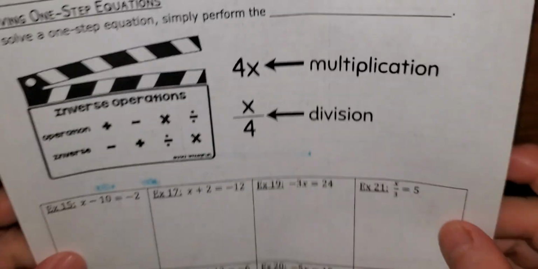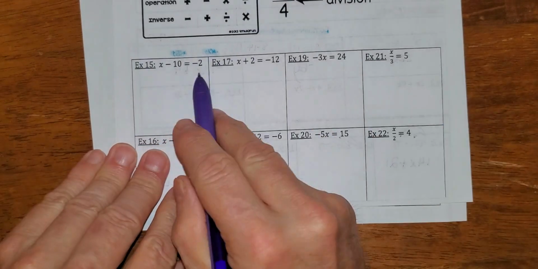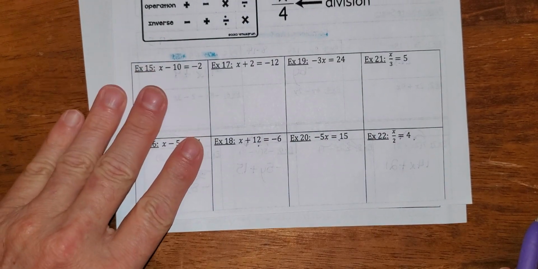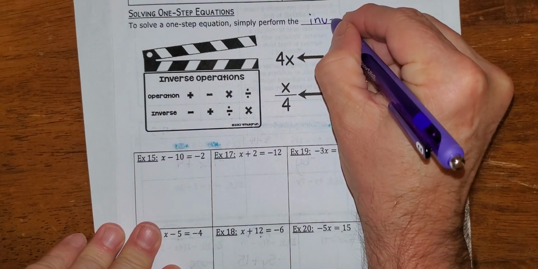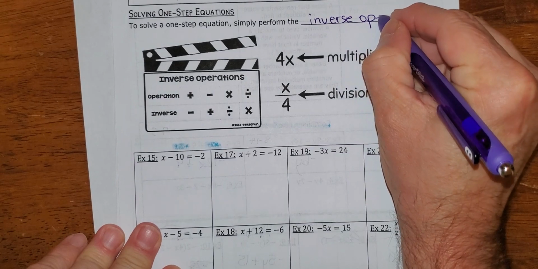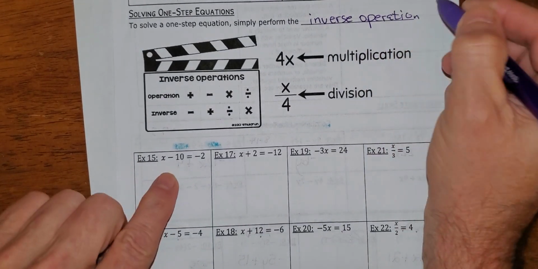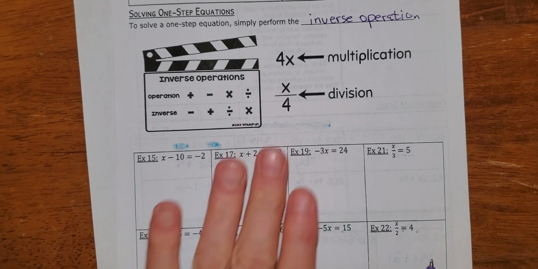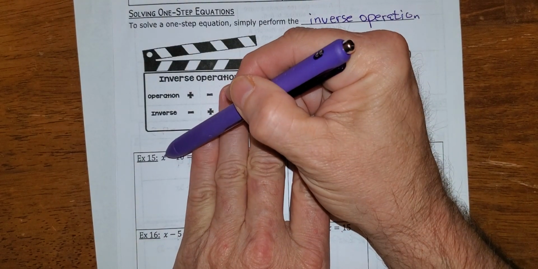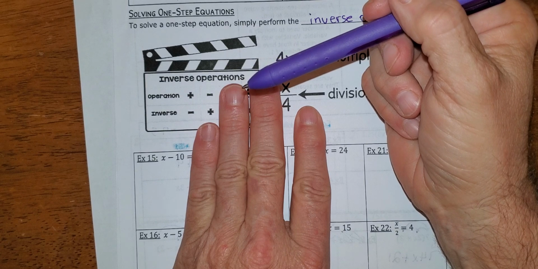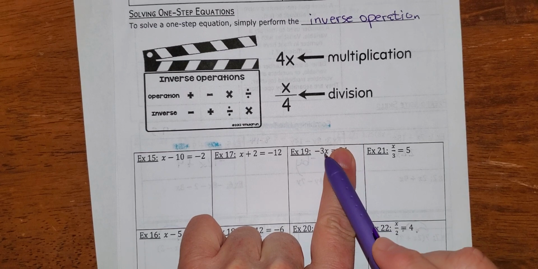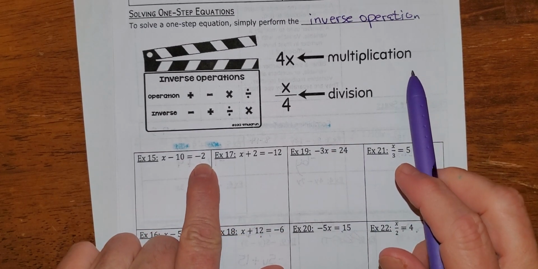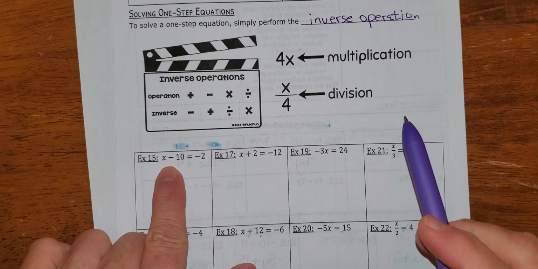So we are going to solve one-step equations. Now we actually have an equal sign, right? We're going to do inverse operations to solve these one-step equations. We're trying to get x by itself, so we've got to get rid of the minus 10. Here we got to get rid of the minus 3. We want x by itself. We don't worry about the other side. We worry about the side that has x, and you want x by itself.